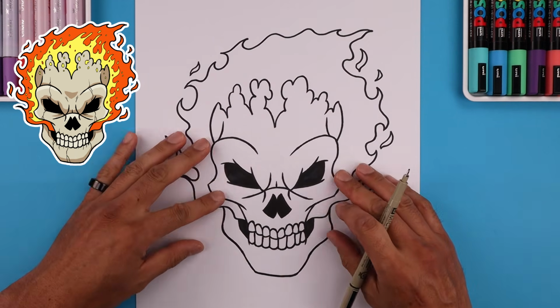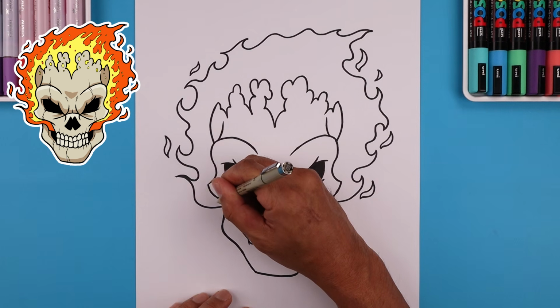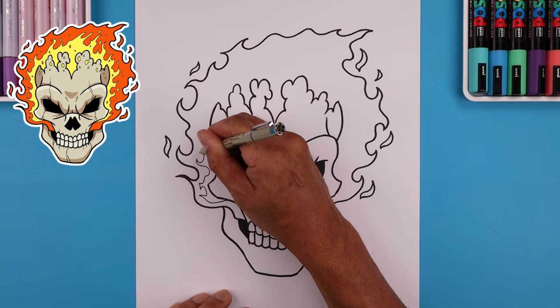Now we're going to go back and add a little bit more detail to the flame. Let's start by adding an inside edge, starting underneath the cheeks. I'm just going to add this random flame shape going all the way around.